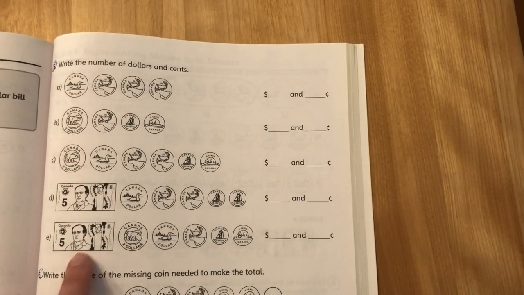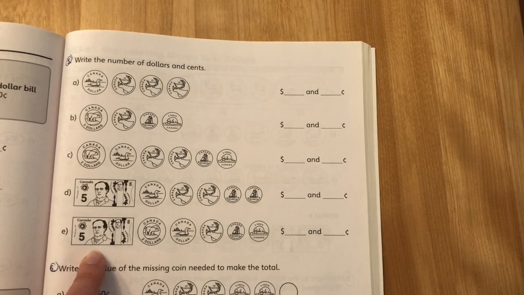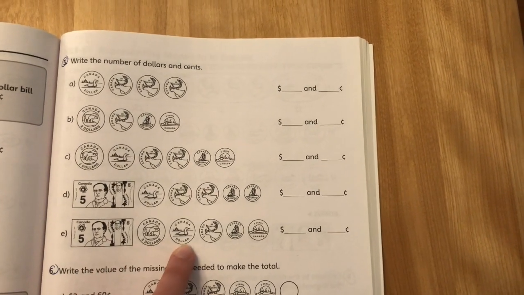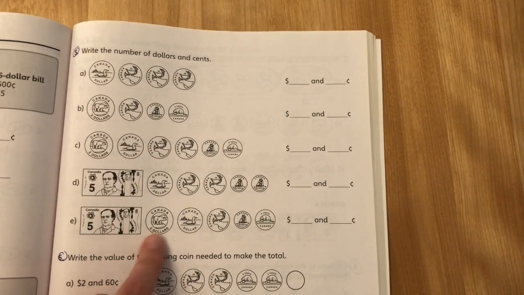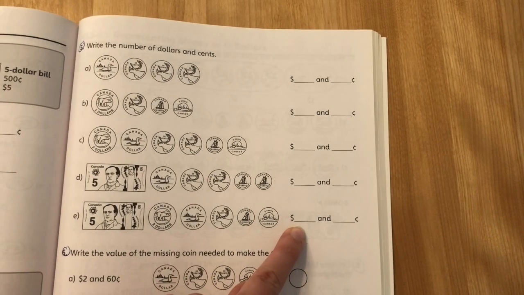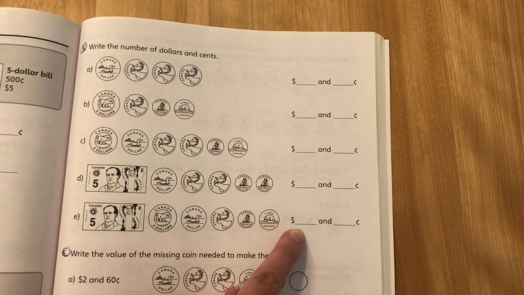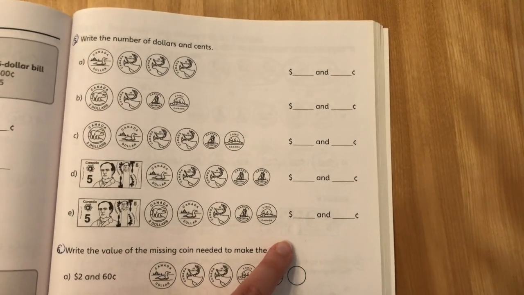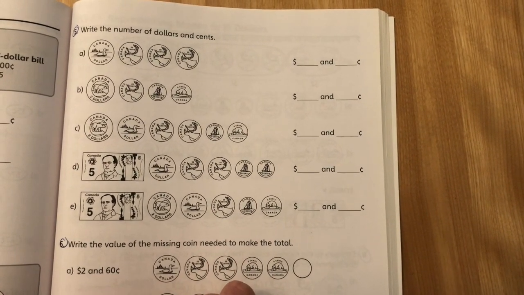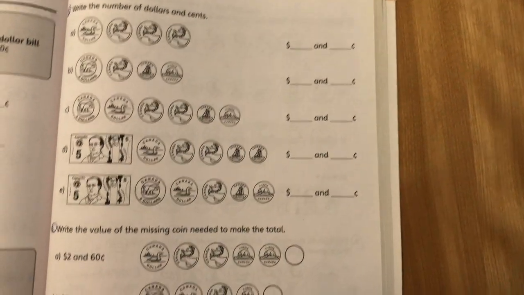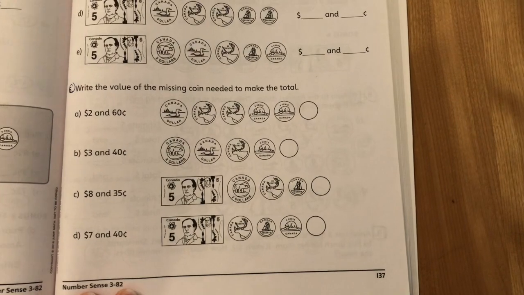When you're getting down lower, you're going to see that this is $5, this is $2, this is $1. I need to add these up in my head to figure out how many dollars this is. You can use your fingers for this if you want. Most of you should be able to add that up in your head before you figure out the cents. Then come on down to number 6.